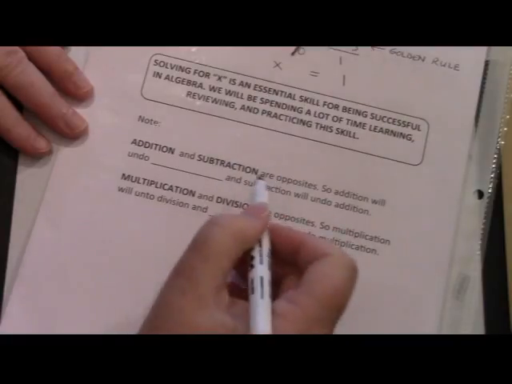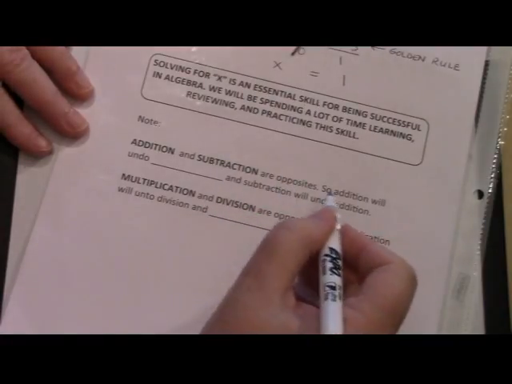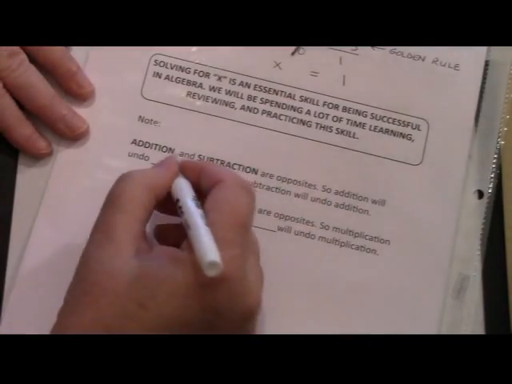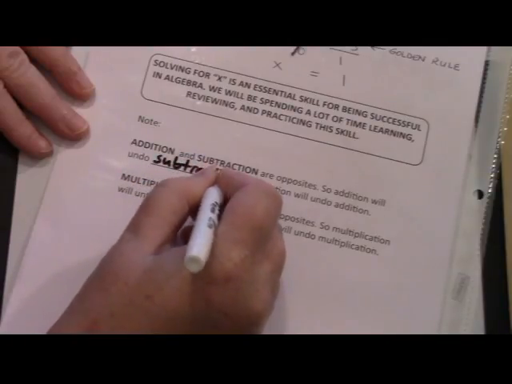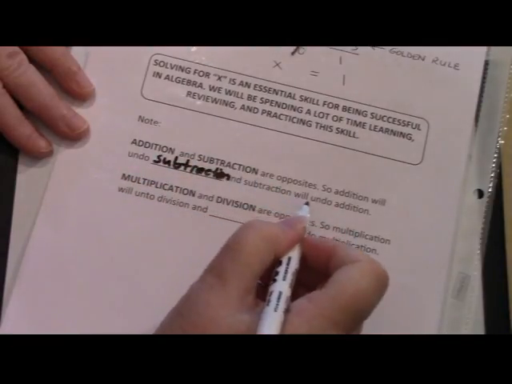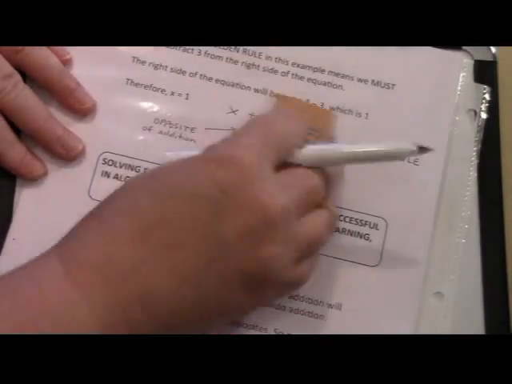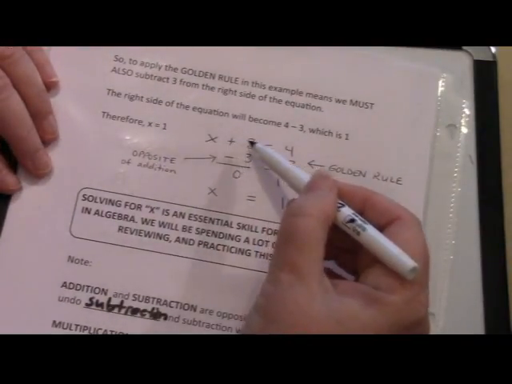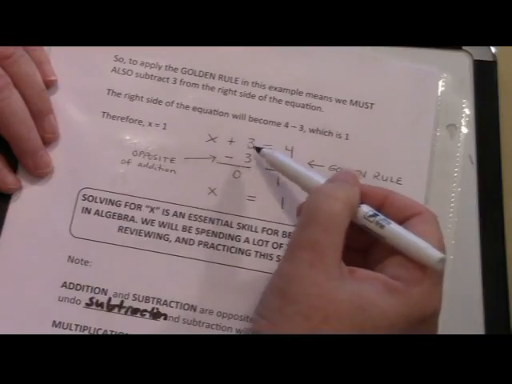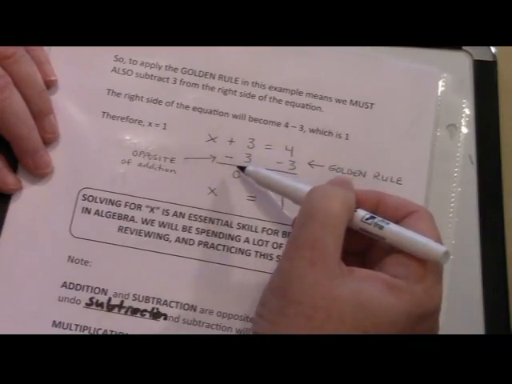Addition and subtraction are opposites. So addition will undo subtraction, and subtraction will undo addition. That's why in this earlier example, when we had a positive 3, we did the opposite operation. Opposite of addition is subtraction, and they undo each other, meaning the result will always be 0.